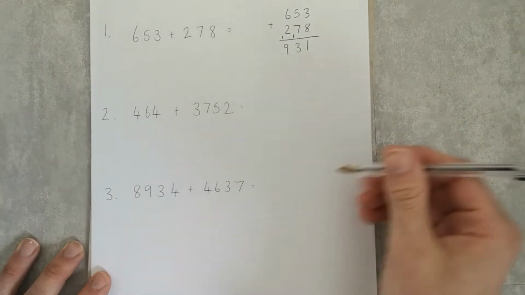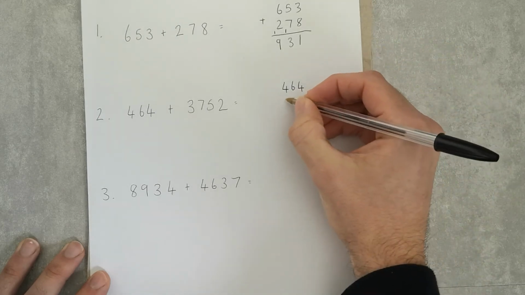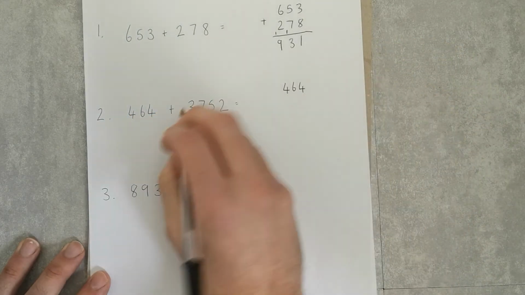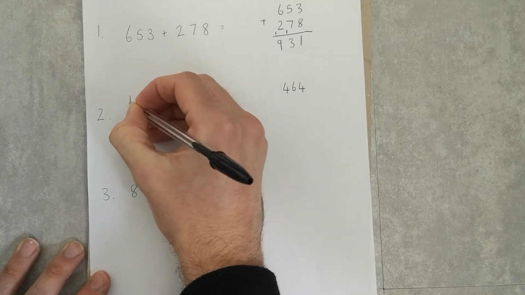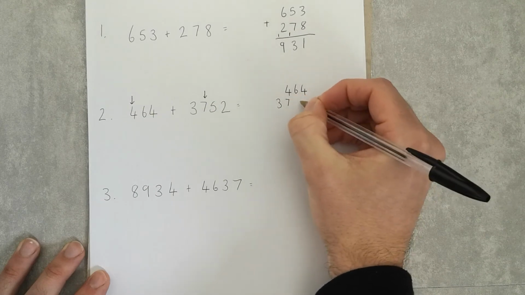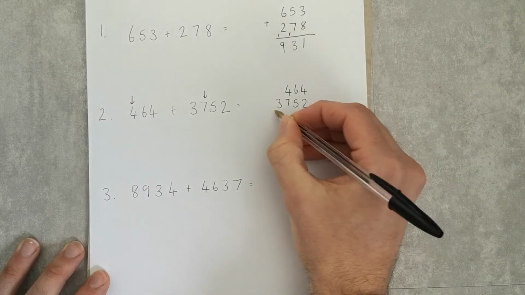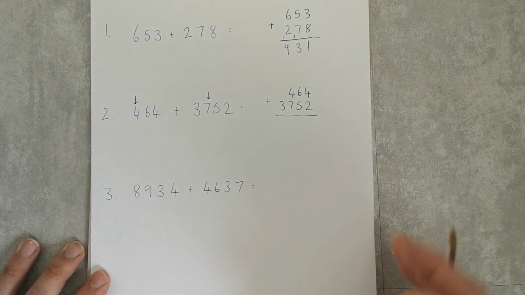So 464. And now, see, it's a bit different here. So remember, you've got to add them up. They're the hundreds there. So I'll make sure they add up. So I'm going to do 3,752. Well done if you did that. It doesn't matter which way around it is, because we're adding.